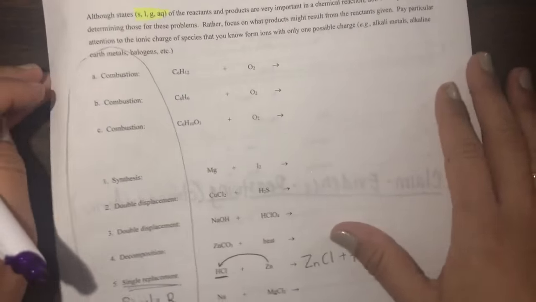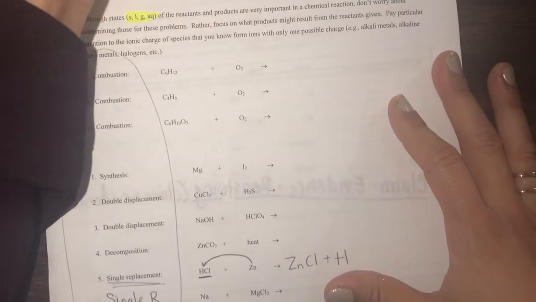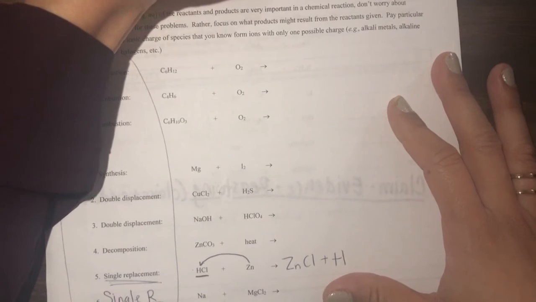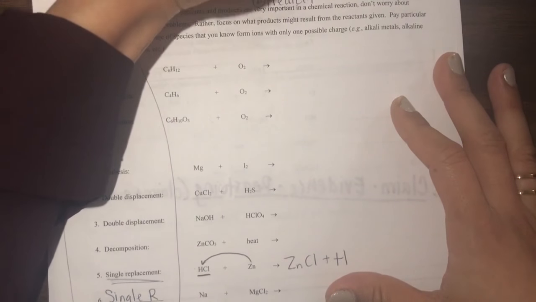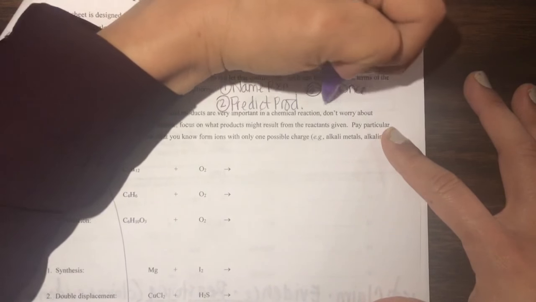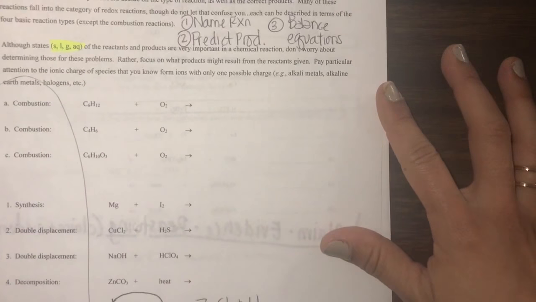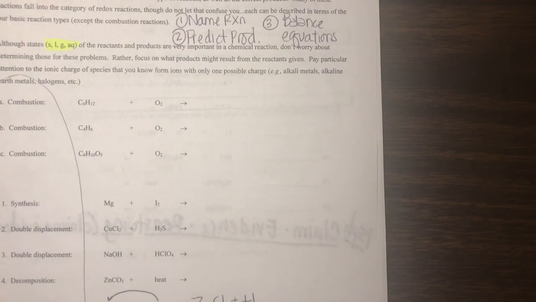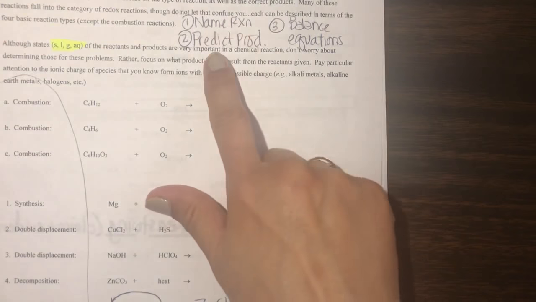Okay, so we did one step. We named all the chemical reactions. So this is everything we have to do. We have to name the reaction, predict the product, and the third thing we have to do is balance the equation. Just to break it down, if you don't want to do any of the reading and you're wondering what am I responsible for, this is what you're responsible for. Name the reactions, predict the products, balance the equations.